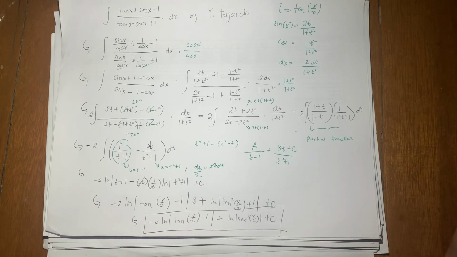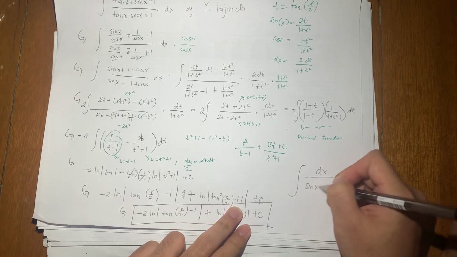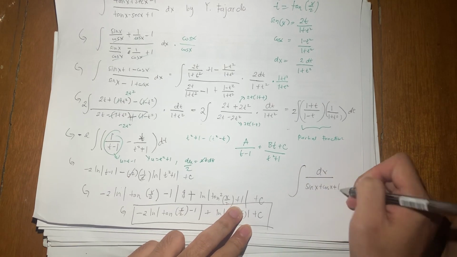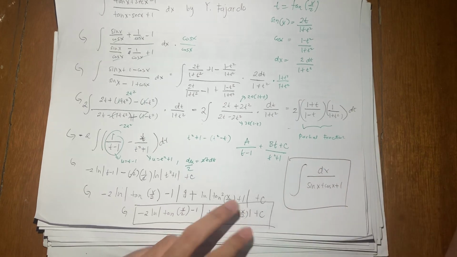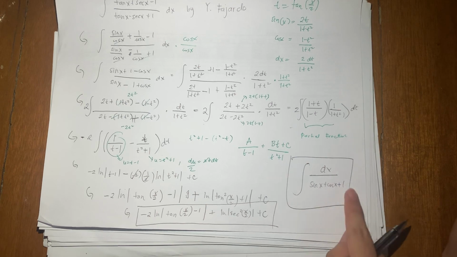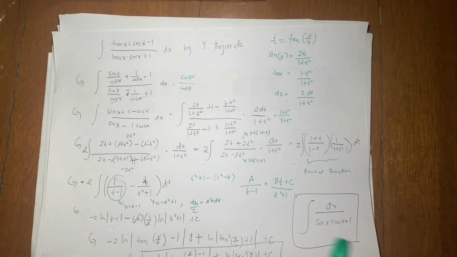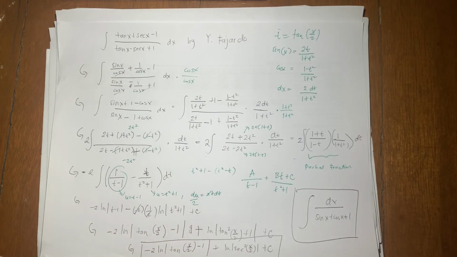So, as a practice, I'm leaving this integral to you, which is the integral of dx over sine x plus cosine x plus 1, which is one of the most common practice problems for Weierstrass substitution. So, try to solve it and comment your solution and answer in the comment section.